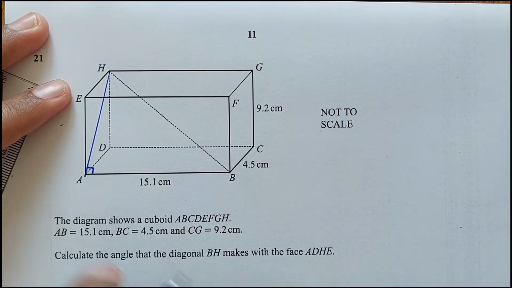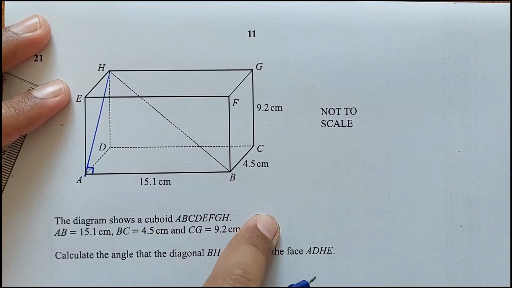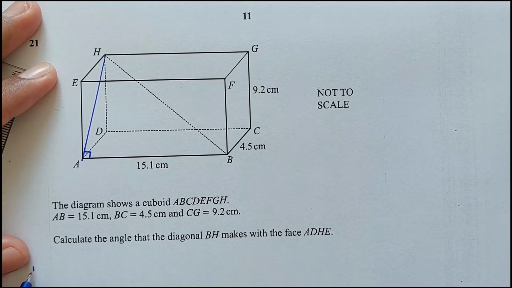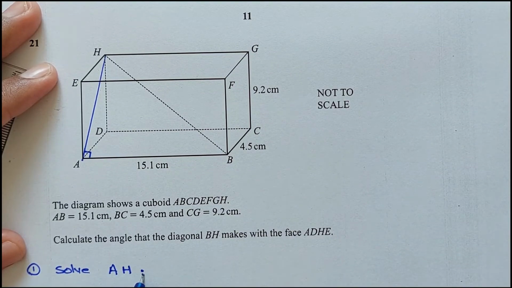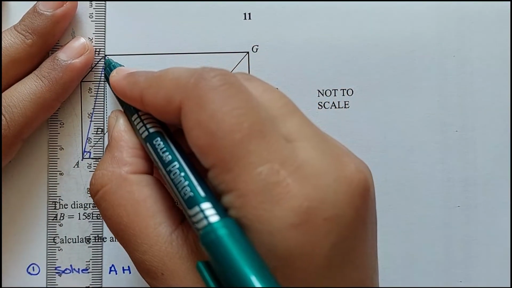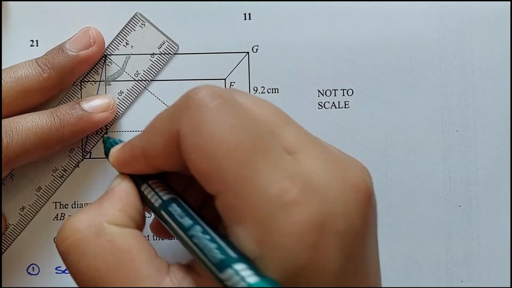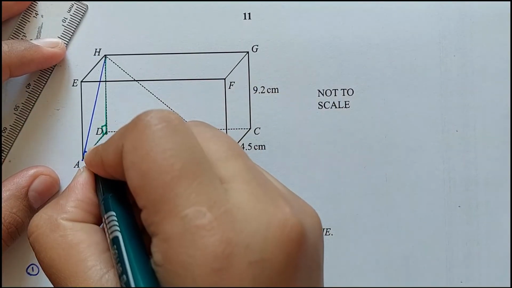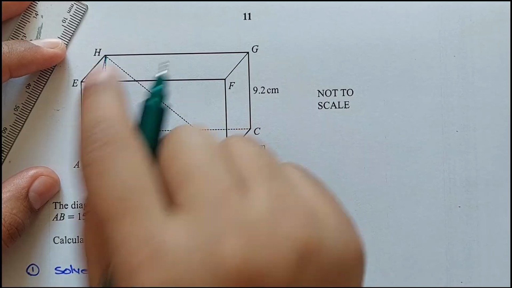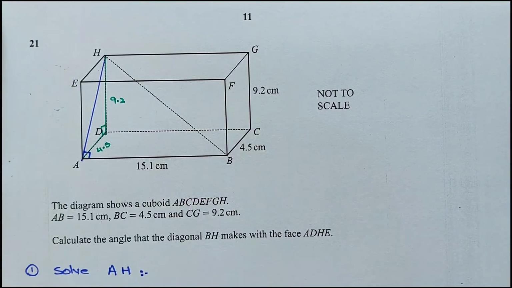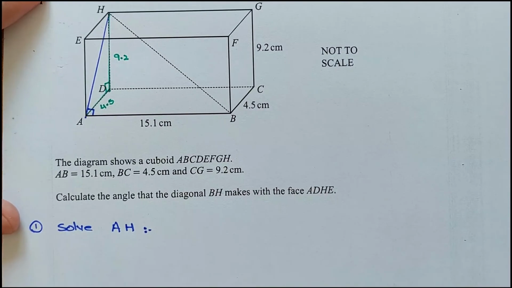So now we have AB, but we don't have BH, we don't have AH, right? So let me solve for AH. If I consider this triangle A, D and H, this is also a right angle triangle. This side is perpendicular. A to D is 4.5 centimeters. D to H is 9.2 centimeters. So we are given the two legs. We can use the Pythagoras theorem to get AH, right?